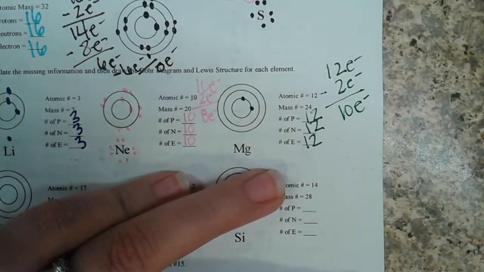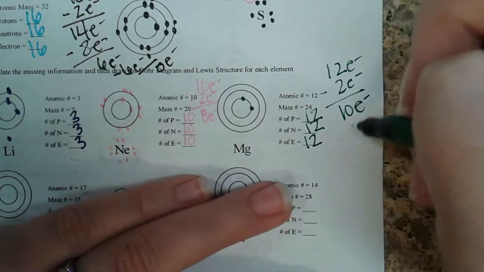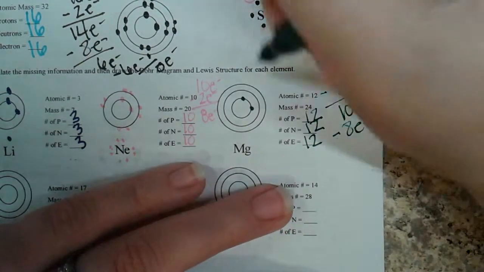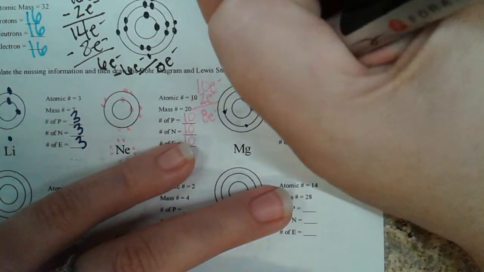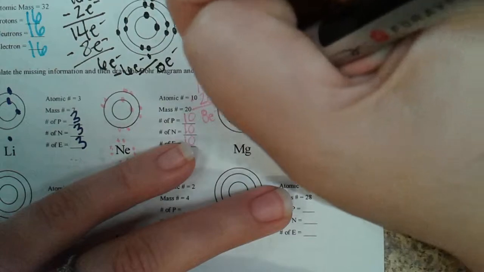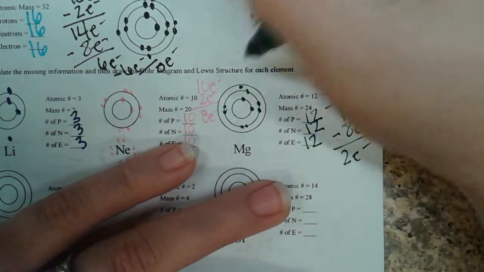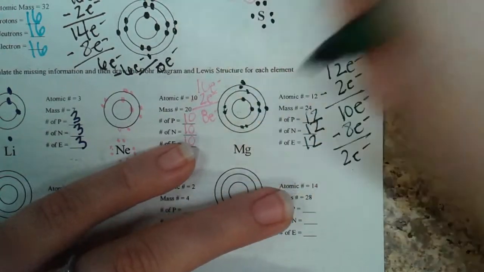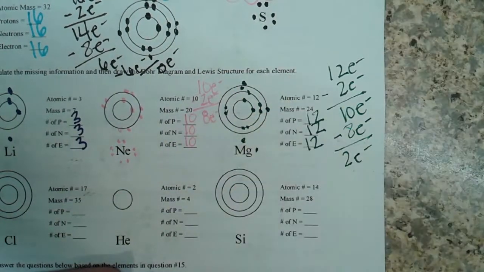I have 10 electrons. How many can I put in the second shell? 8. North, south, east, west, north, east, south, west. I just spent 8 more. I have 2 electrons left. North, east. The Lewis structure is just the valence, north and east.